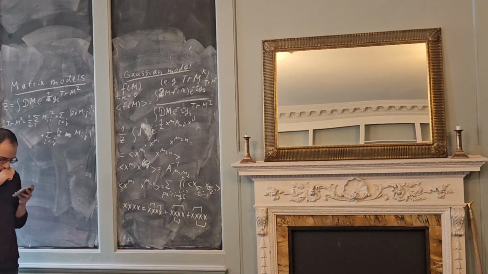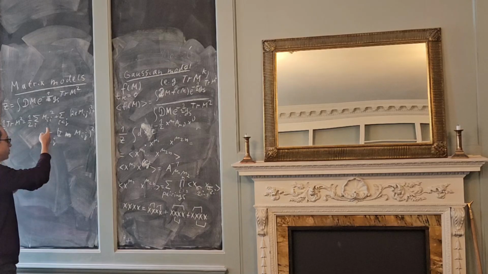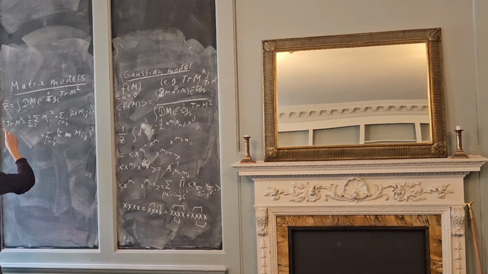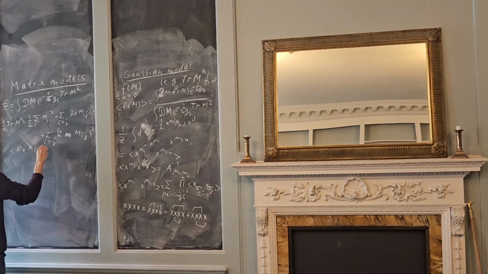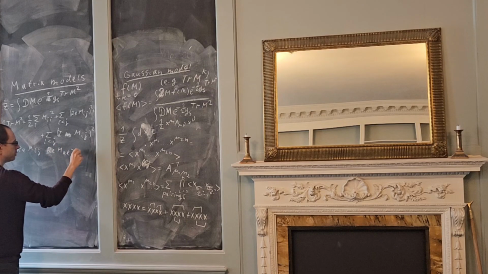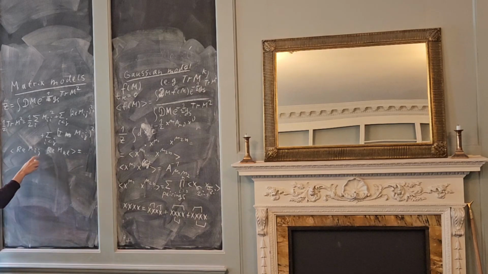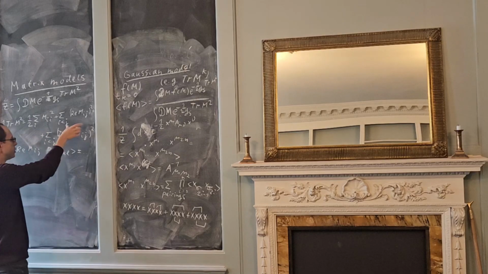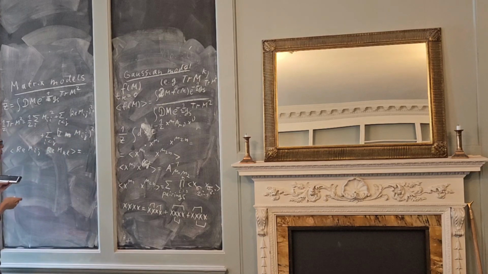From this you can easily deduce expectation values between objects like real M_ij and imaginary M_ij, which is going to be 0. And real M_ij with real M_kl is going to be 0 unless all the indices match. This you can work out immediately from the quadratic part.